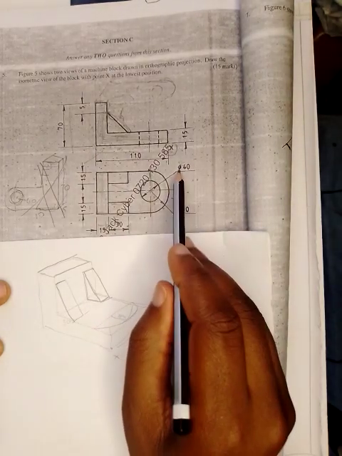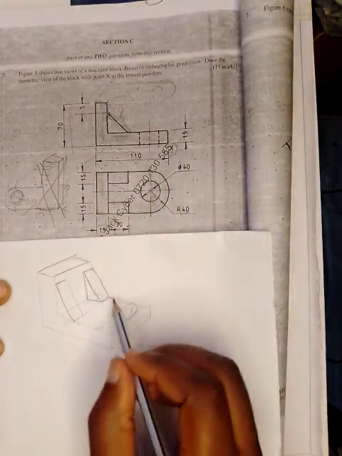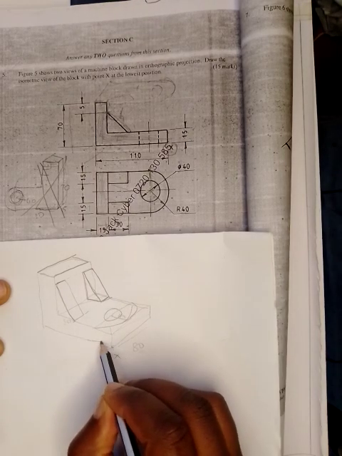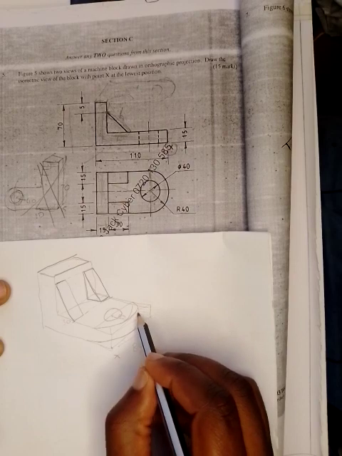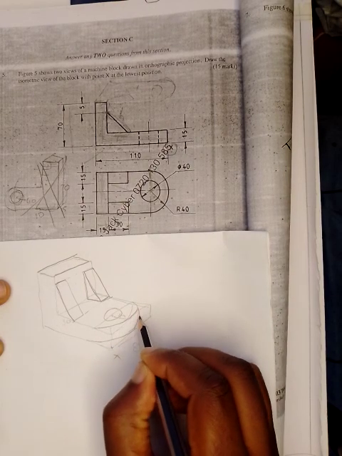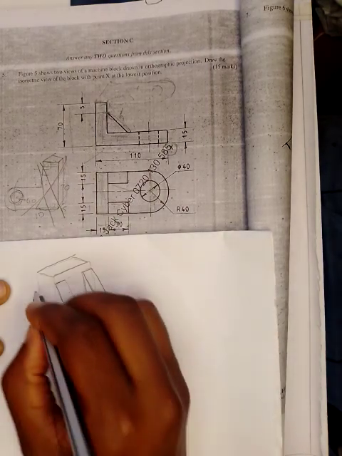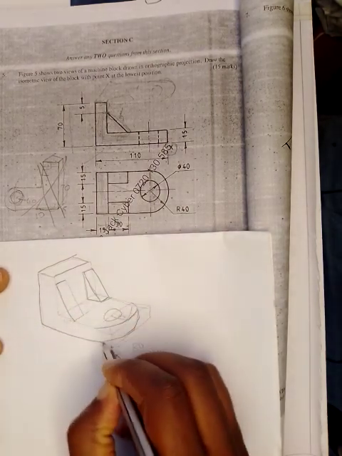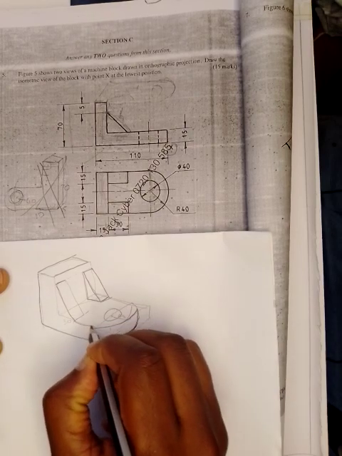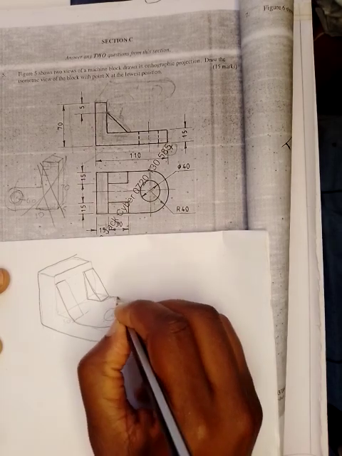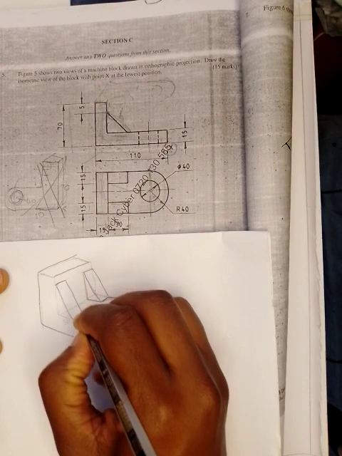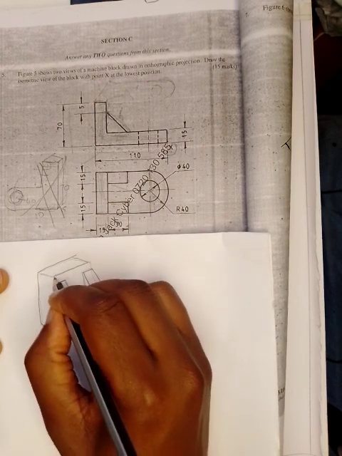Then I'll continue here. I have a diameter of 40, so the radius is 20. So I draw a circle there. Now I will finish on this side, and I trace how to give my final measurement. And finally, now I can borrow my sketch here to help me know whatever I'm expecting to draw for the isometric block.